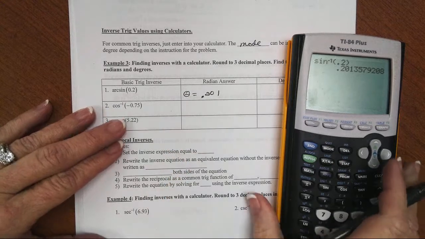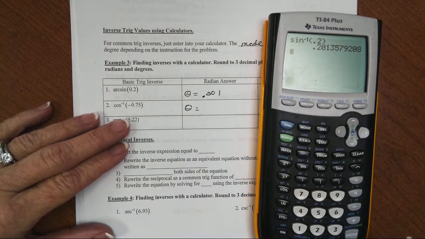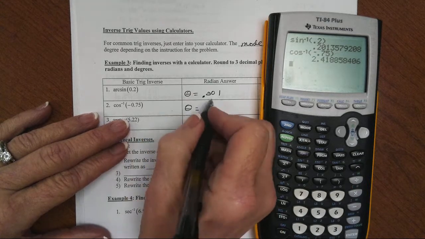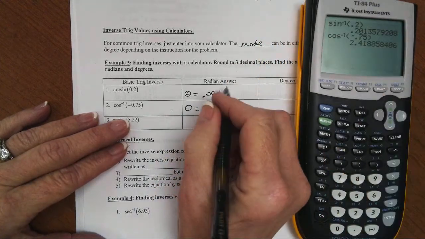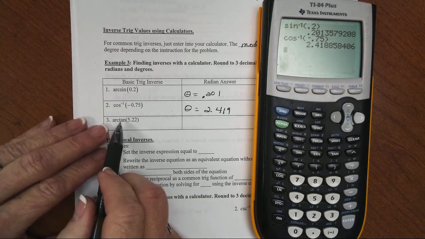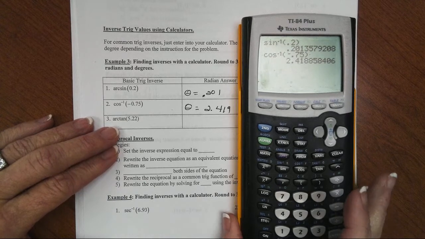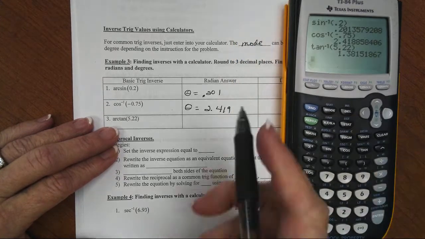I'm going to do the rest of them in radian mode so that I don't have to keep switching back and forth. So second cosine, negative 0.75. And then we'll do the degree mode. You will see that there's a very big difference. Rounded to 3 decimal places, 2.419. And arctan is the angle whose tan is the inverse tan. Arctan is just another way of representing that. So second tan, 5.22, and we get 1.382.